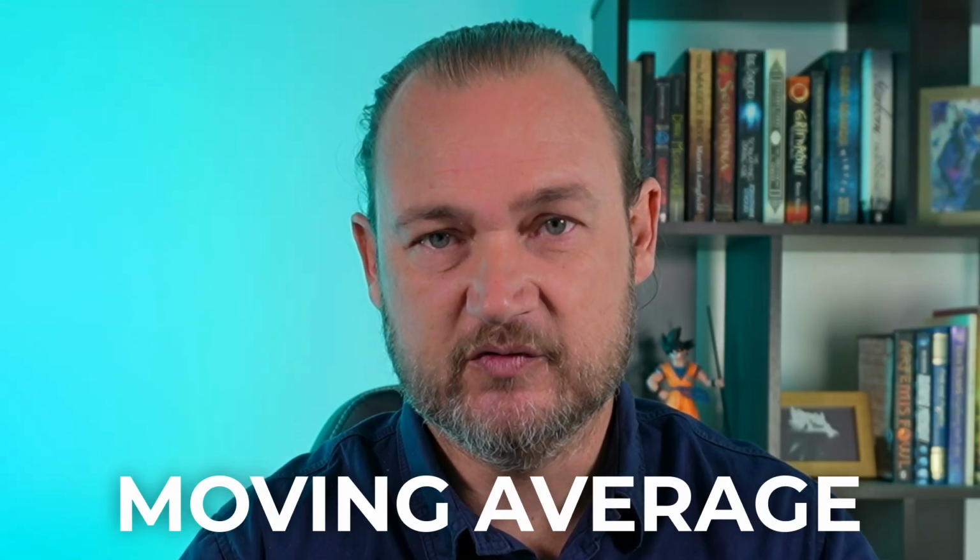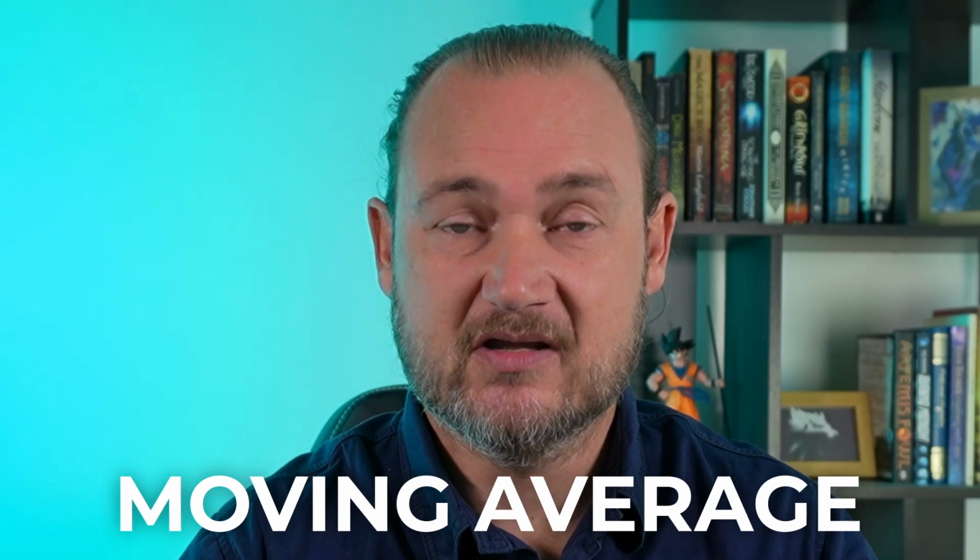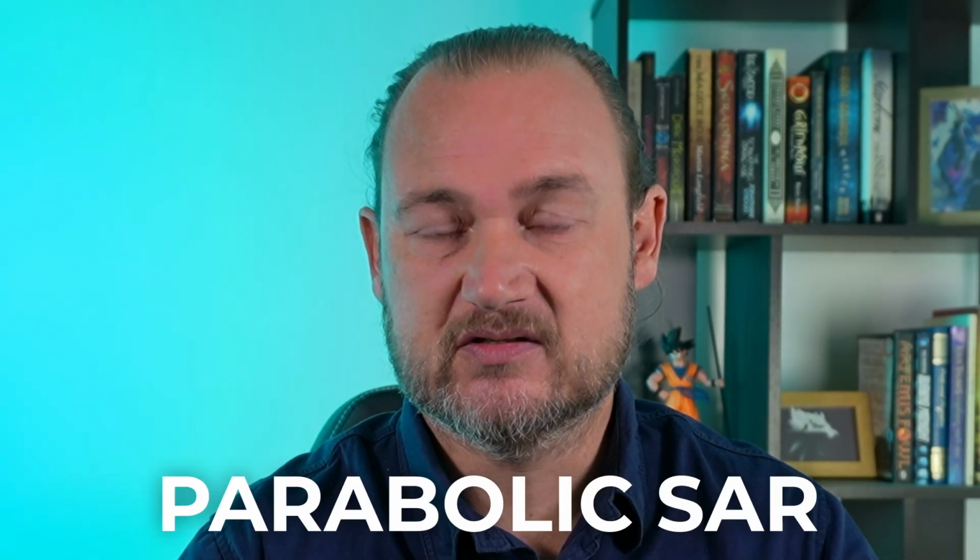The second of these tools are trend indicators. They help you identify the strength and direction of the current market trend. They take smooth price data to show you whether the market is moving up, down, or sideways. Examples of these are the moving averages, like the simple moving average or the exponential moving average, the ADX, and the parabolic stop and reverse. You can think of them as the compass showing you where the market is heading.